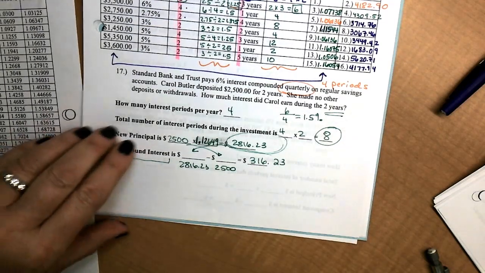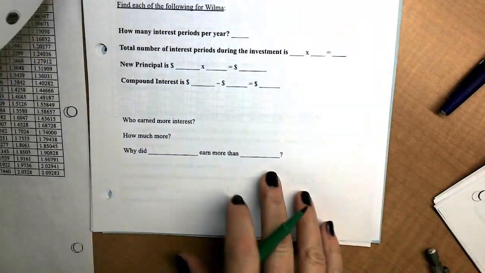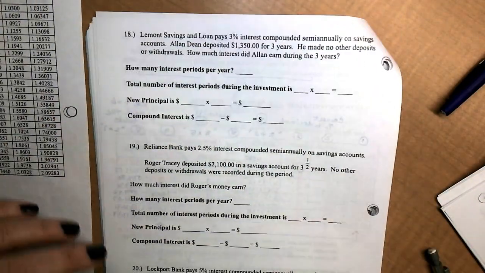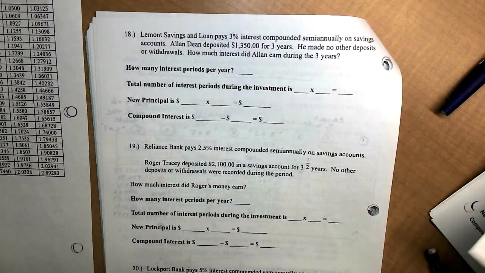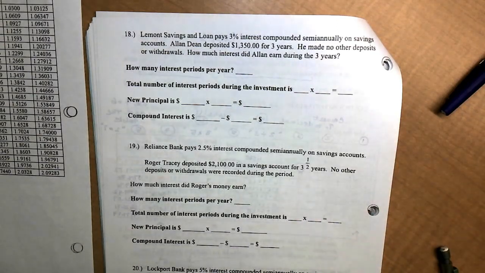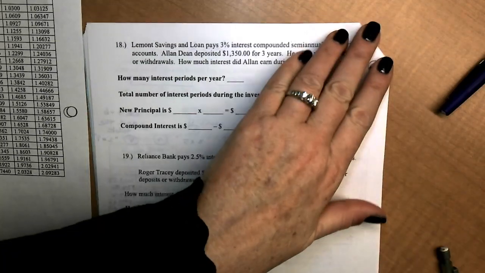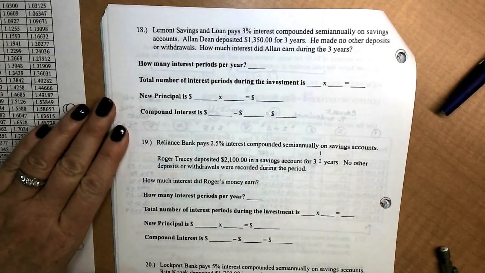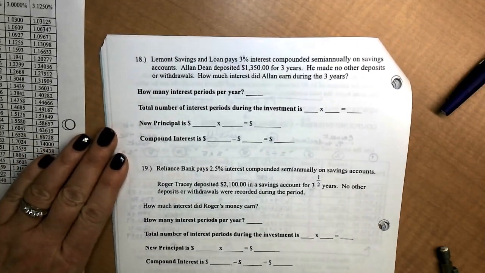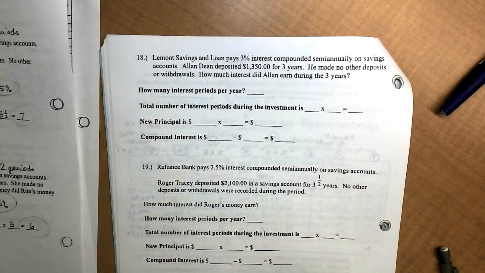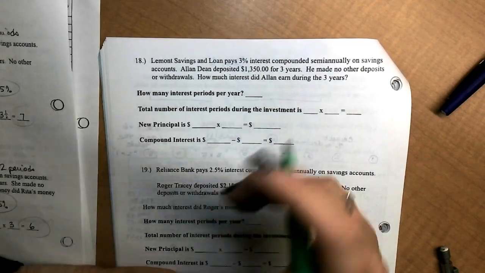Okay. All right, so we kind of have a little bit more. It's kind of going to be meaty. Lamont Savings and Loan pays 3% compounded semi-annually on savings accounts. Alan Dean deposited $1,350 for 3 years. He made no other deposits or withdrawals. How much did he earn?